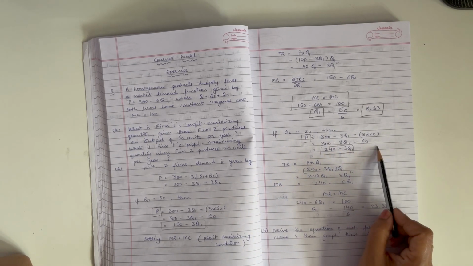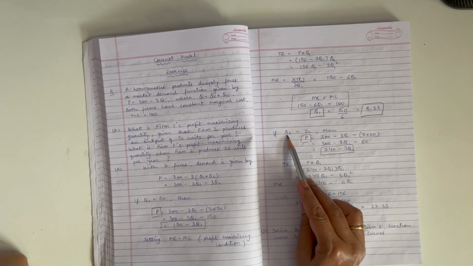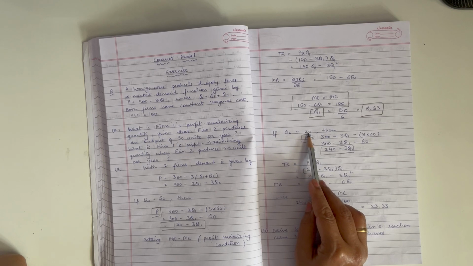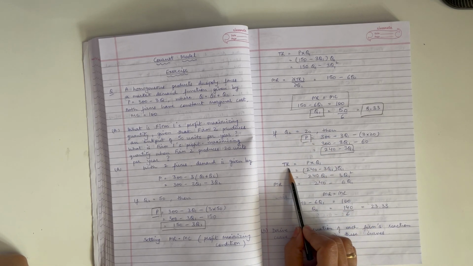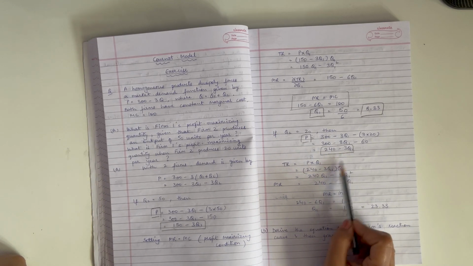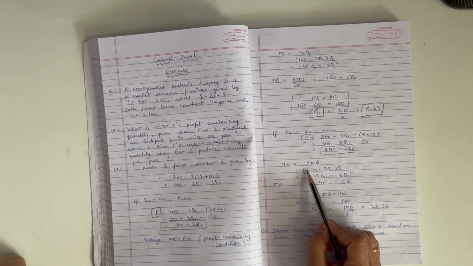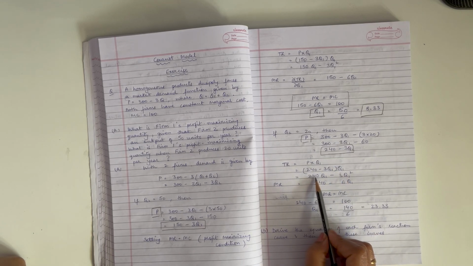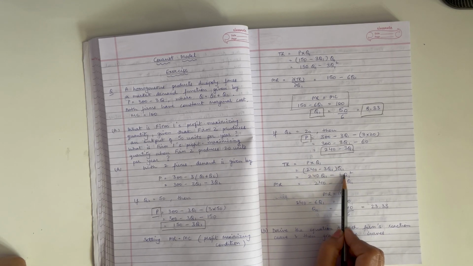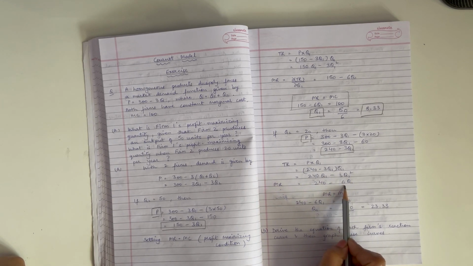Now again, I have my MC, but I don't have my MR in this case, when firm 2 is producing 20 units. So again, TR will be P into Q1. This time my P is 240 minus 3Q1, into Q1. Sorry, I'm so sorry. So it's 240 minus 3Q1 into Q1. So I get 240 into Q1 minus 3Q1 square. And I differentiate that again. I get my MR, which is 240 minus 6Q1.